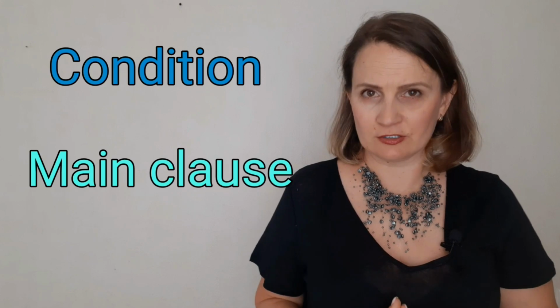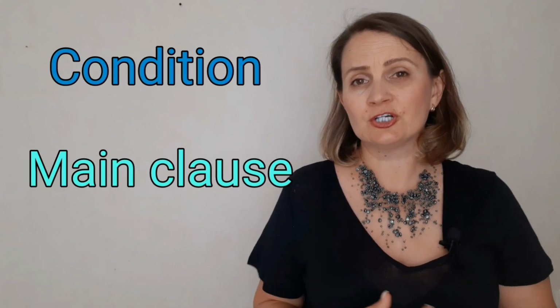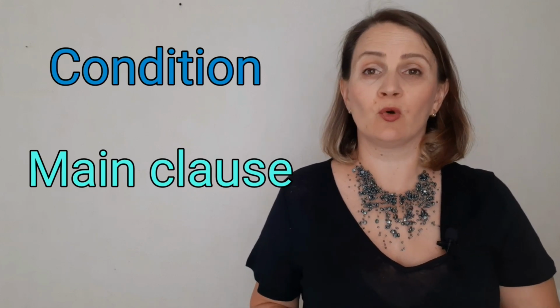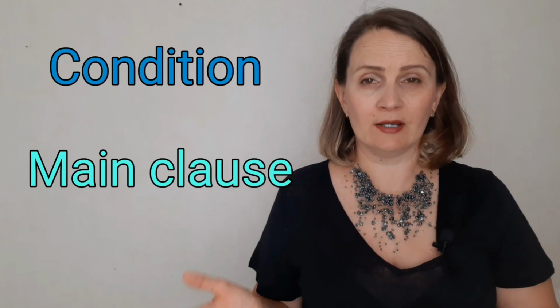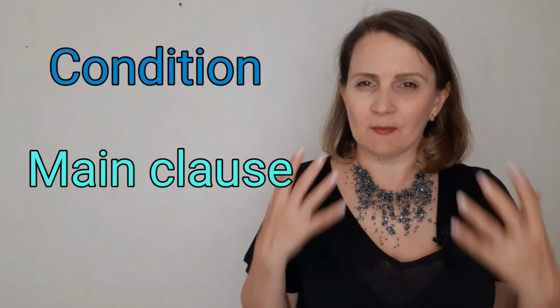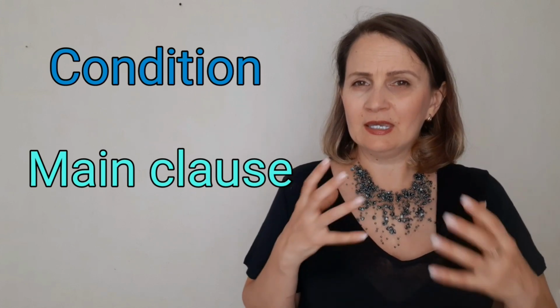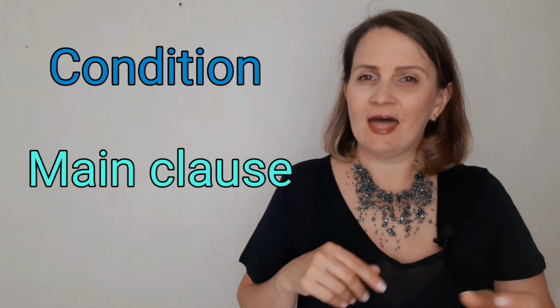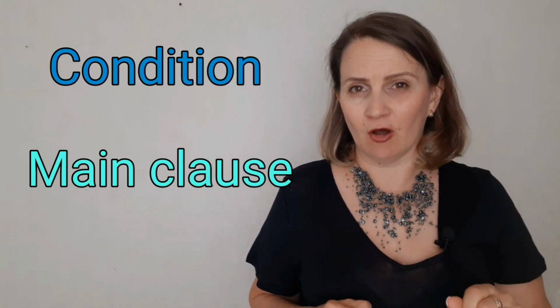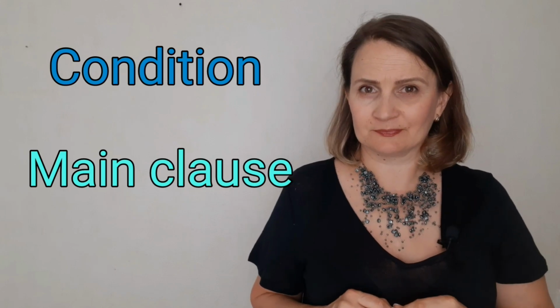Let's start with the structure of the conditional sentences. It has 2 parts: the condition and the main clause. The condition is usually introduced with the word if, but it could be unless, when, supposing, but the main idea is if the certain condition is fulfilled, then the action in the main clause will take place.